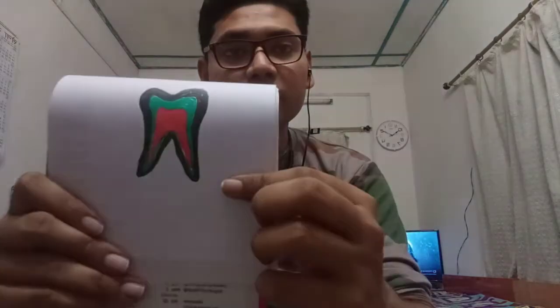Now the second layer that is present inside enamel, the inner part of tooth, the green portion, that is dentin. That is also a hard part. You are able to see the green part in the crown portion as well as in the root portion. Dentin is present in crown also and root also. So this is dentin, this is enamel, this is dentin.